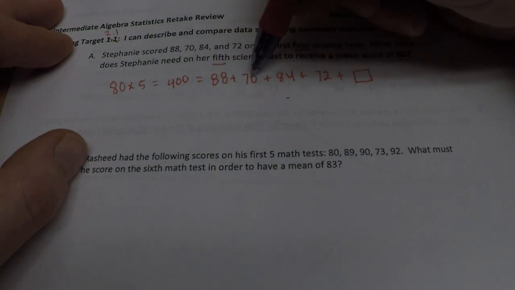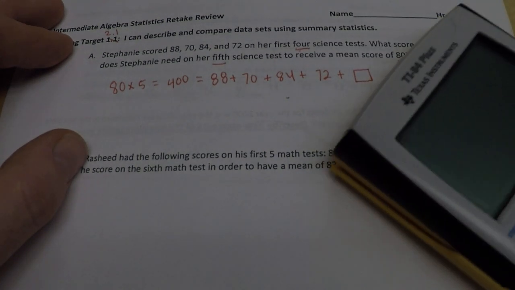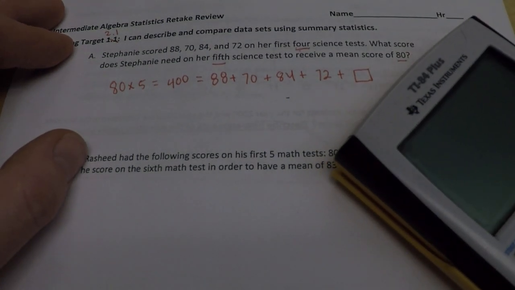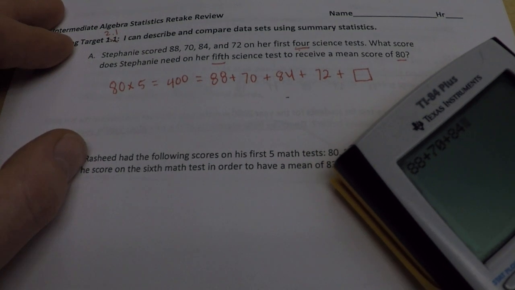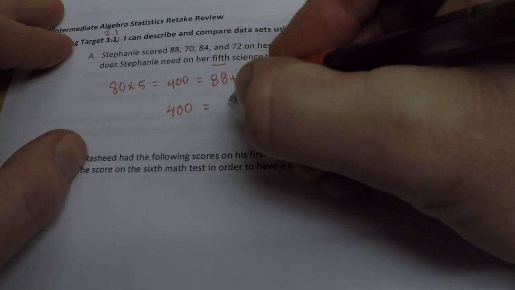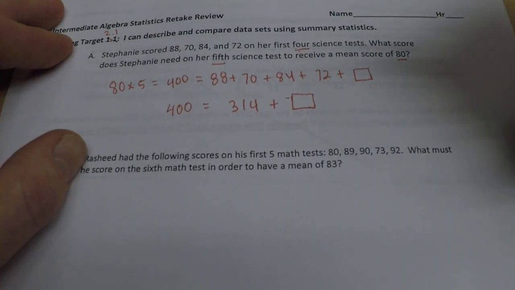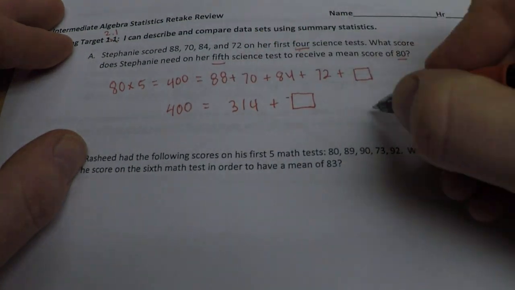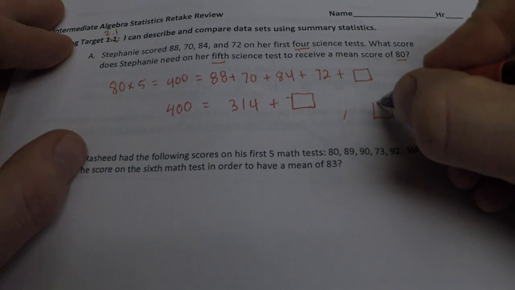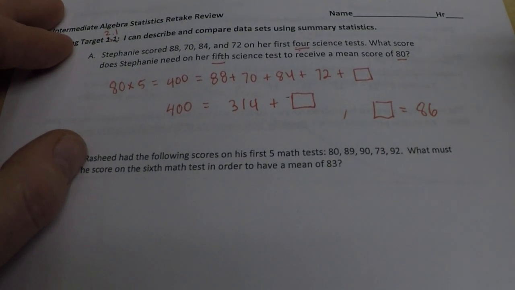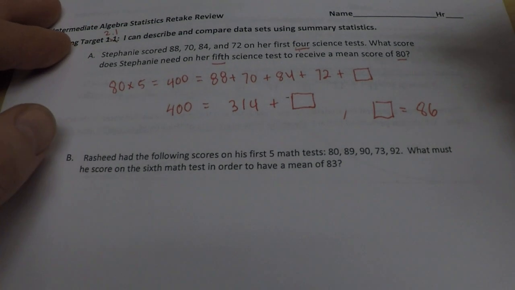So if I add these 4 up, I get 88 plus 70 plus 84 plus 72. I get 314. So now I know that 400 must be 314 plus our mystery number. And so if I go 400 minus 314, it tells me my missing score is 86 to get a mean of 80.